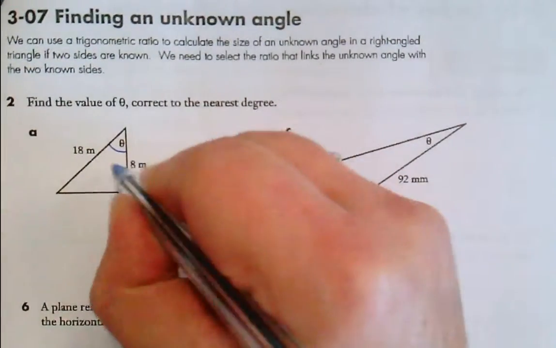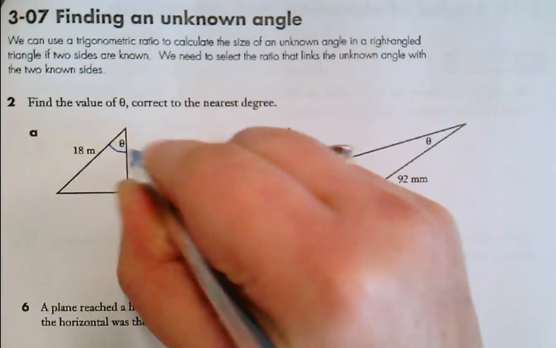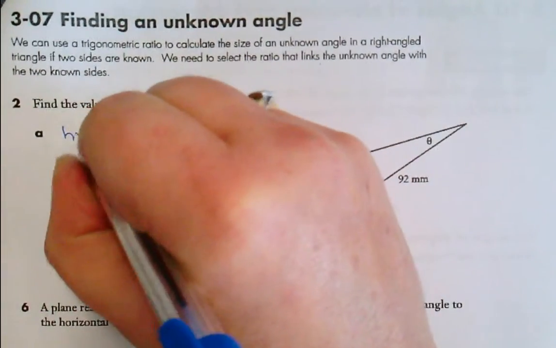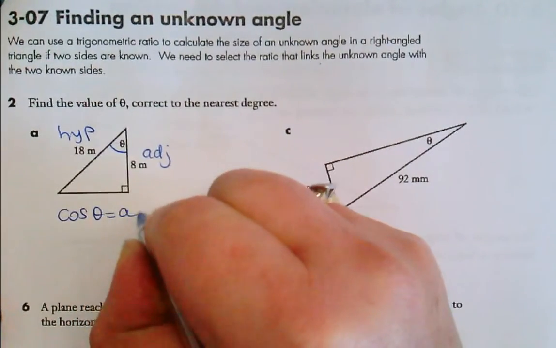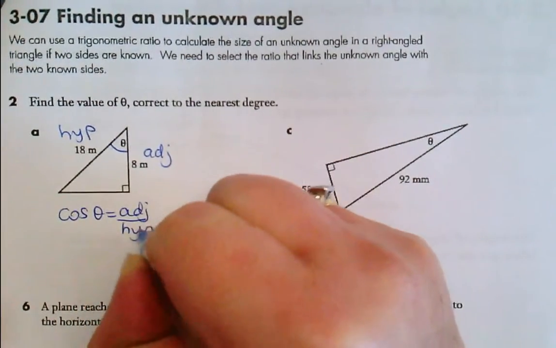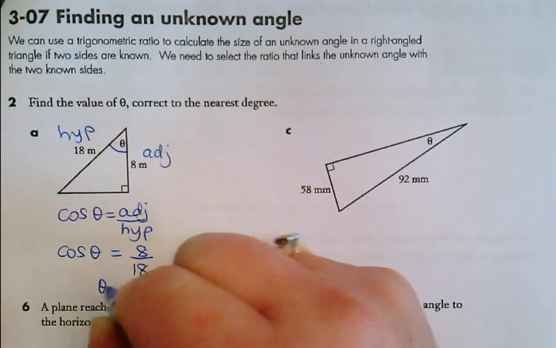Here's my angle. Let's label the sides. I have adjacent, that's next to, and opposite the right angle is the hypotenuse. A and H is CAH. Cos theta is adjacent over hypotenuse. Cos theta is 8 over 18.